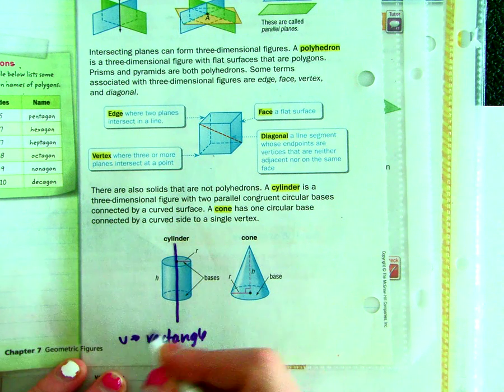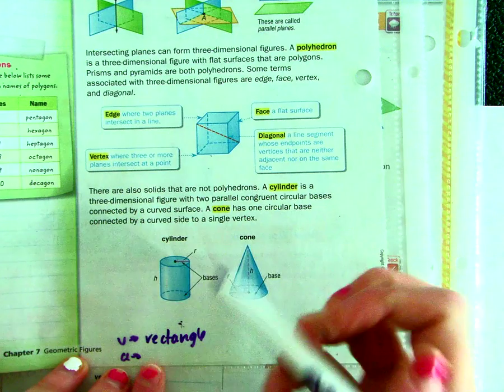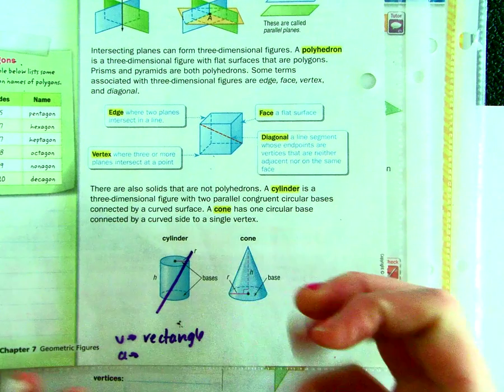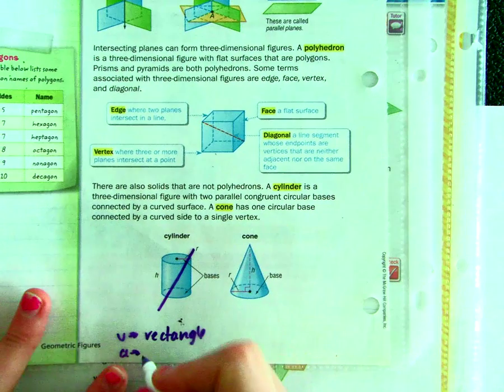Okay, the next cut is an angled cut. So if I were to take this cylinder and make an angled cut, again, I need to envision if I cut this and I open it up, what would I have left? Well, in this case, we would have a rectangle again.